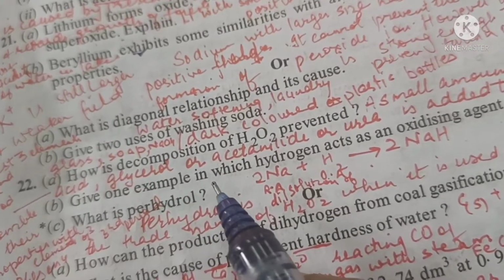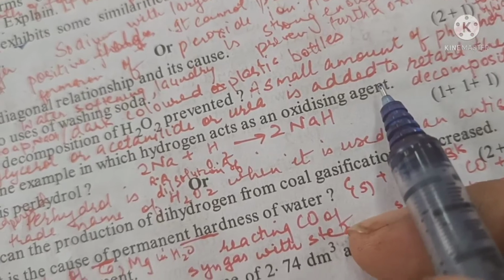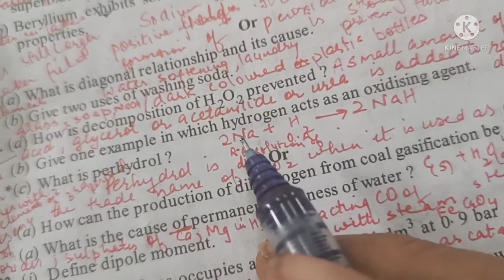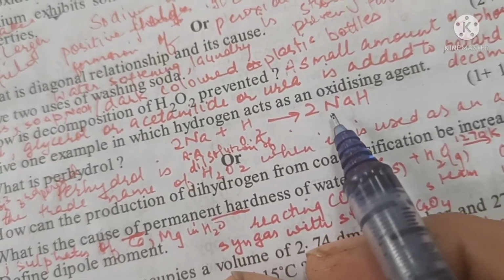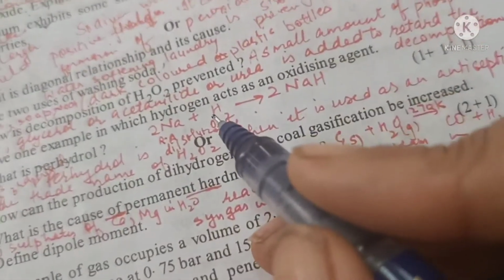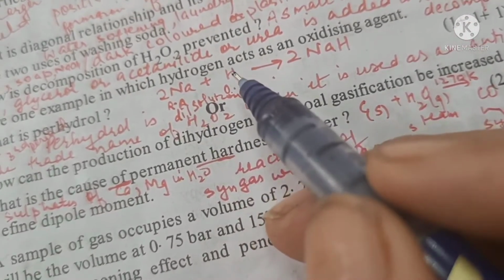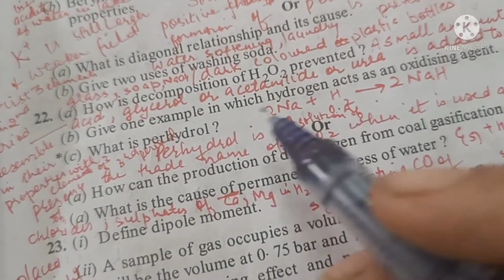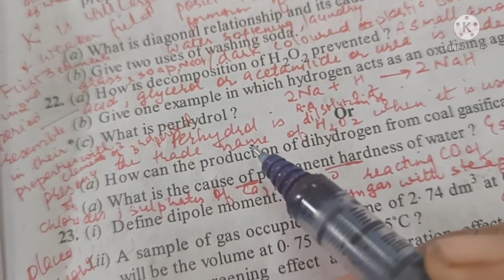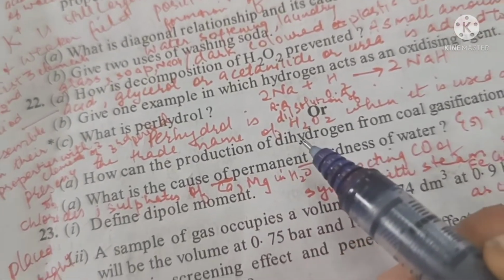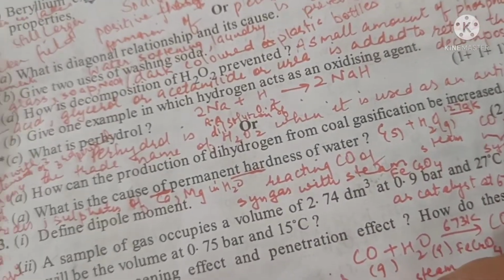Give one example in which hydrogen acts as an oxidizing agent. In the reaction between sodium and hydrogen to form sodium hydride, hydrogen acts as oxidizing agent and sodium as reducing agent. What is perhydrol? Perhydrol is the trade name given to a dilute solution of hydrogen peroxide where it is used as an antiseptic.